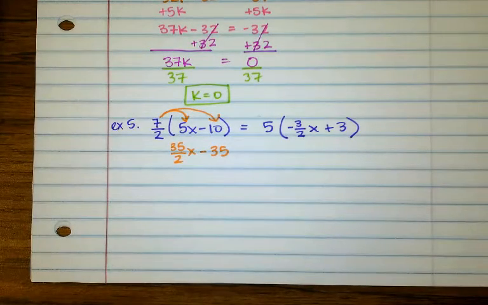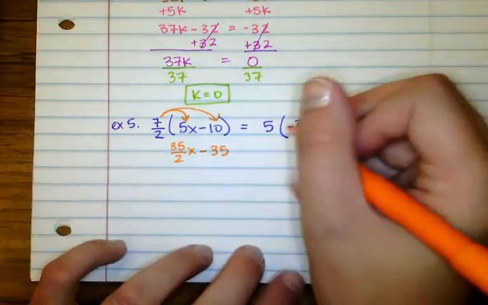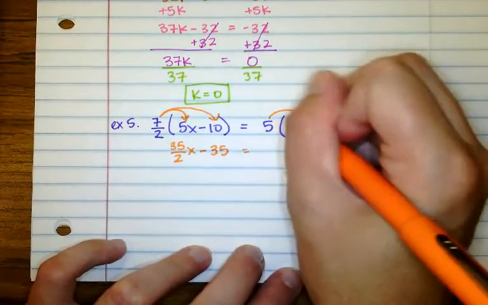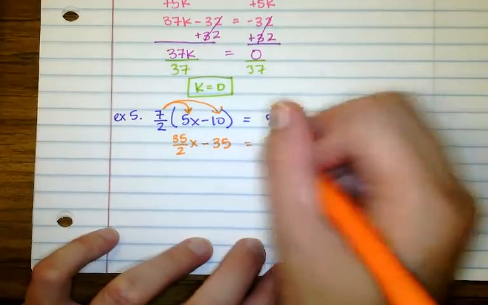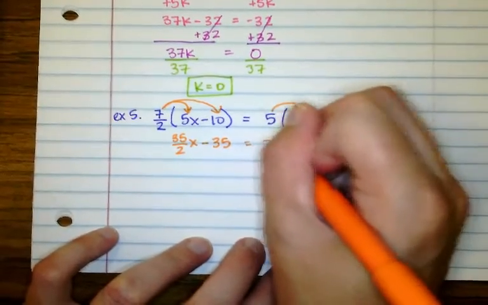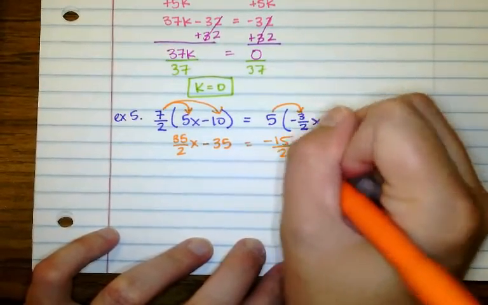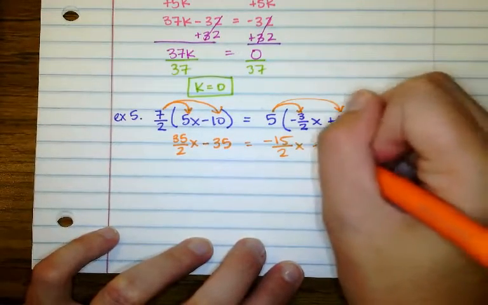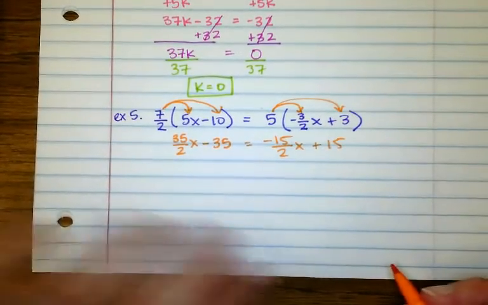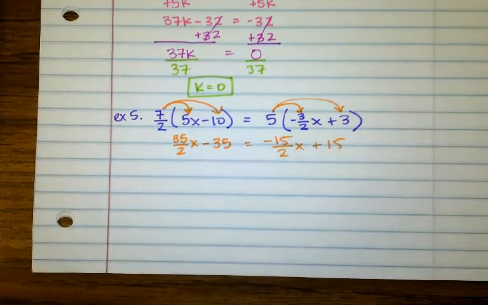All right, so this is equal to 5 times negative 3/2 x. So that's going to be 5 times negative 3 is negative 15 over 2 x. And then 5 times positive 3 is just 15. All right, so now we want to move our, well, first of all, do we need to combine any like terms?